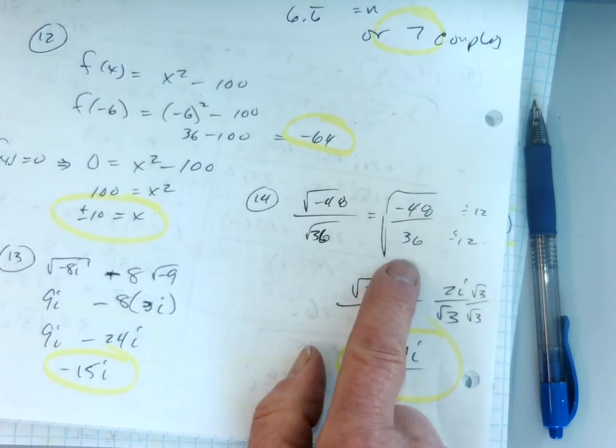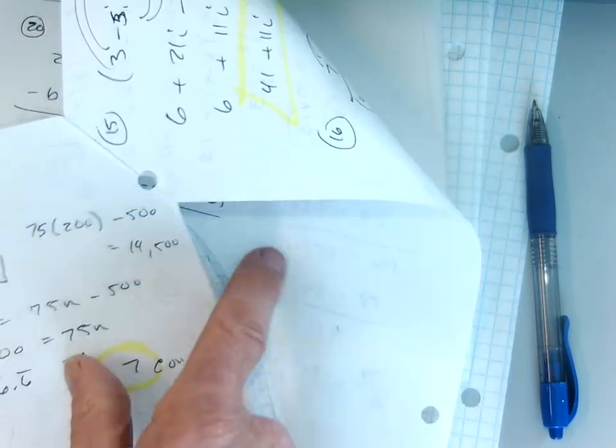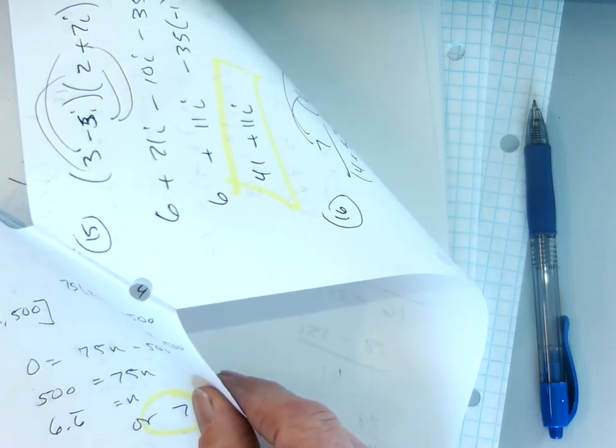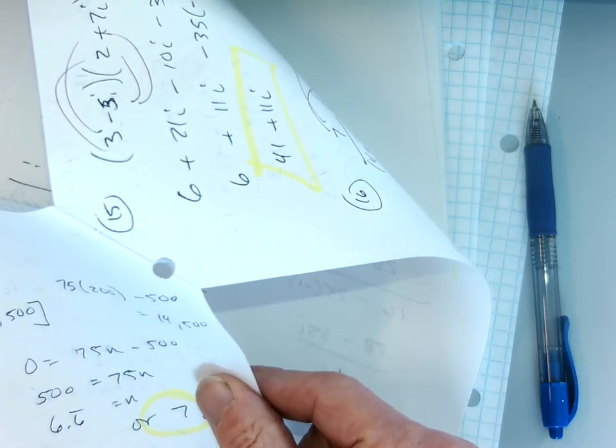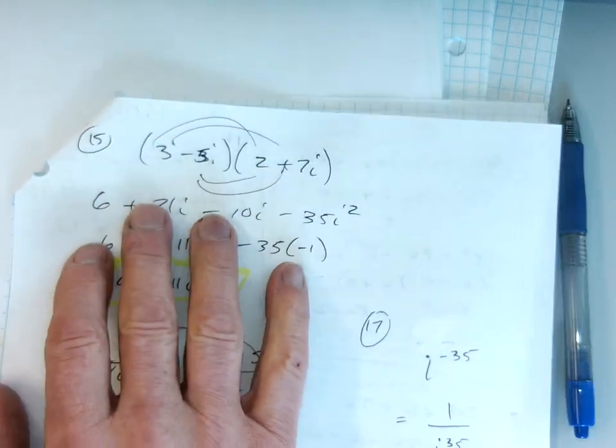Gosh, I just talked about 14. Oh well, anyway. 16, I got to rationalize. Where's it? 16. Where's 15? No, 15, I got to foil. 15, sorry about that. I'm a little confused.